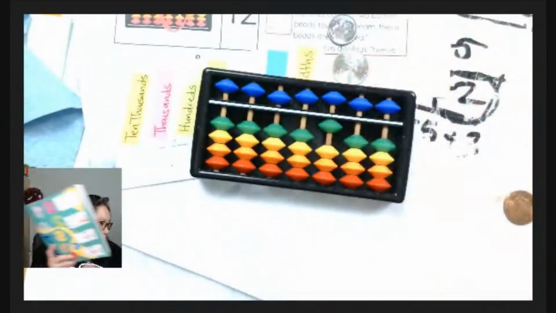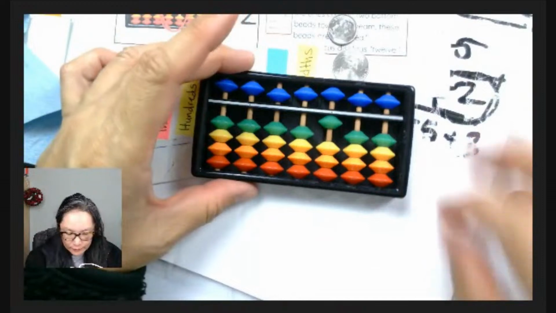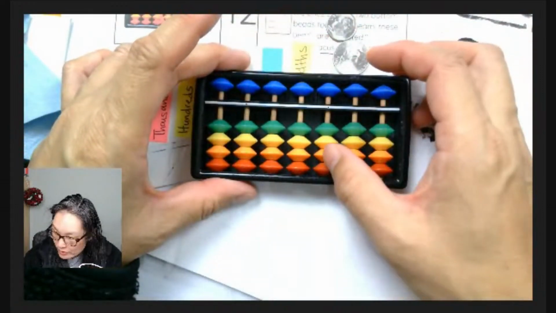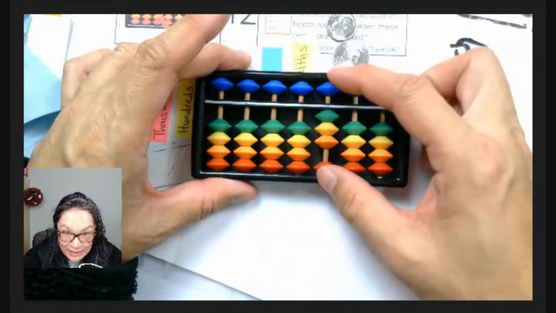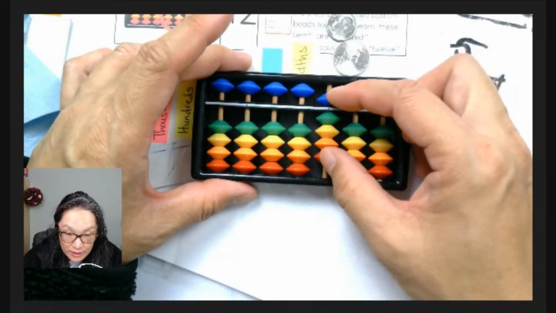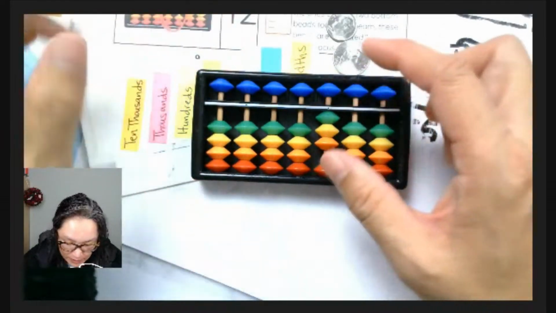Okay, so here's the question: what happens when we don't have enough, right? We've done it where there's enough, right? We have 3 and we want to add the 6. Is there enough? Yes, there is. There is enough. Now what we're going to do is we're going to take one step further.